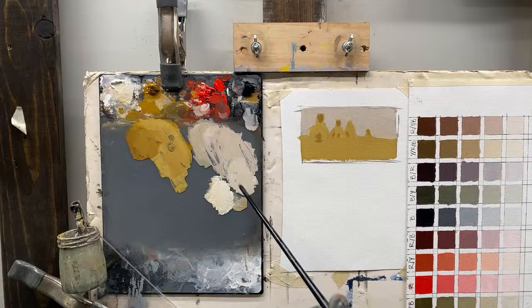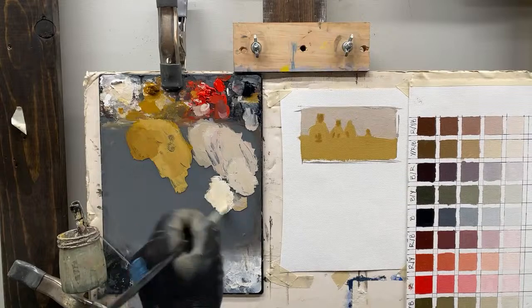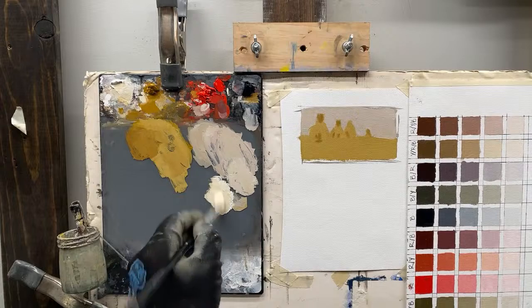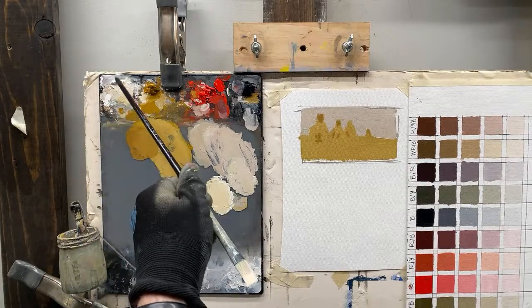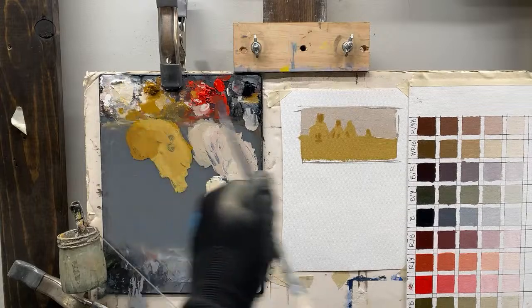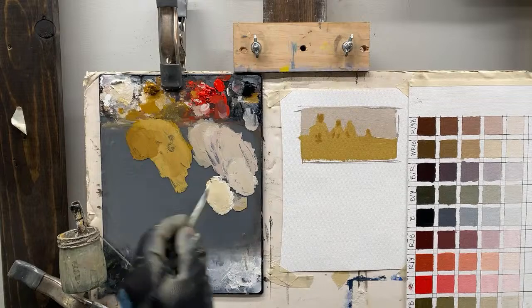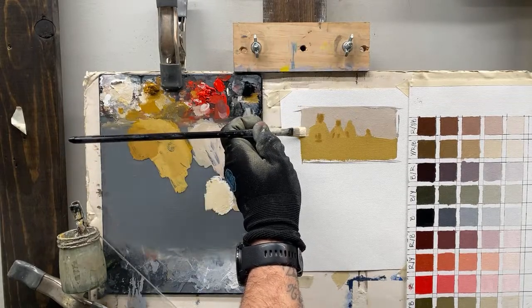So our sky is this value, and I need to be able to push it this way. But there is a temperature there. It's not white. It's very rare that you find highlights, super light lights and super dark darks, that are pure white or pure black. There's almost always some temperature injected in there.